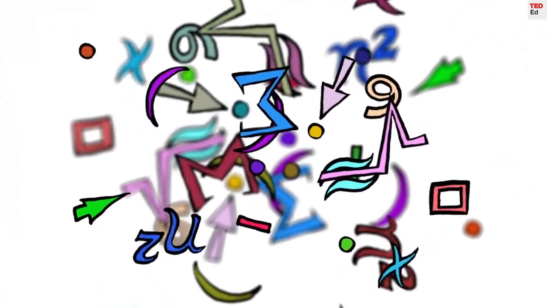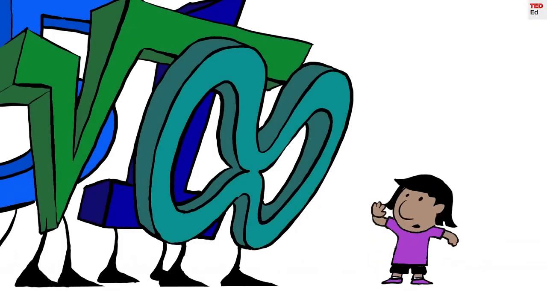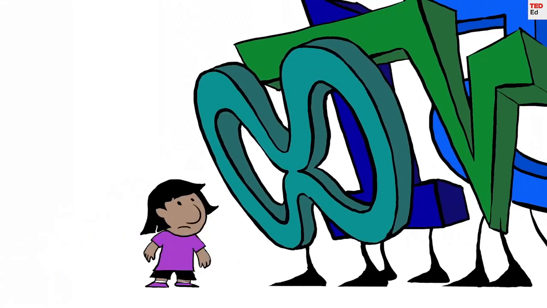Math is full of symbols: lines, dots, arrows, English letters, Greek letters, superscripts, subscripts. It can look like an illegible jumble. It's normal to find this wealth of symbols a little intimidating, and to wonder where they all came from.